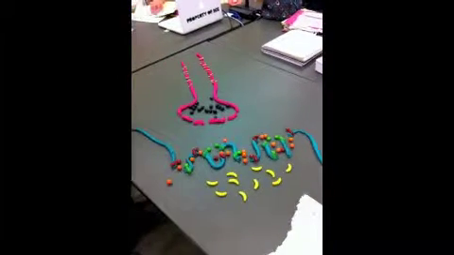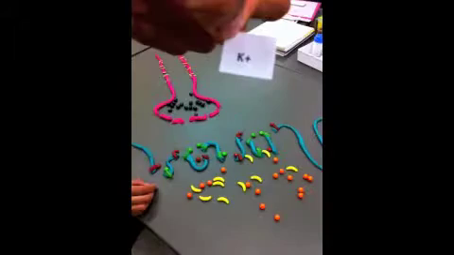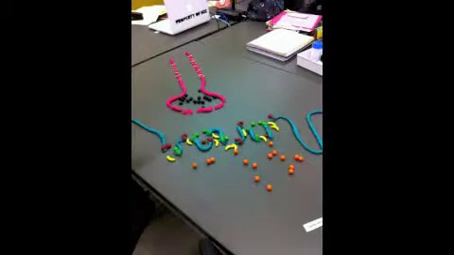Sodium-potassium channels open, allowing sodium ions to enter the muscle fiber. I'll talk about the bananas in a minute.